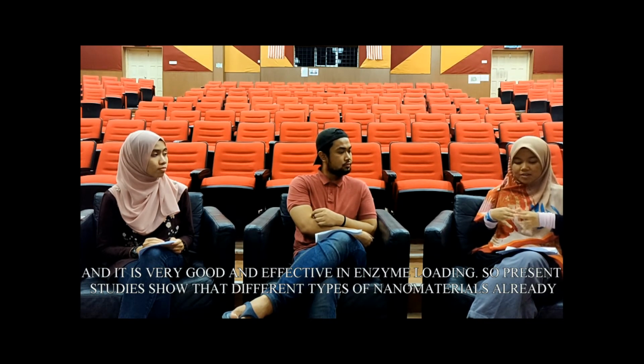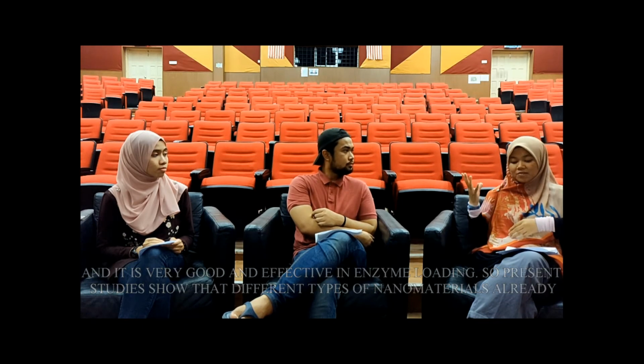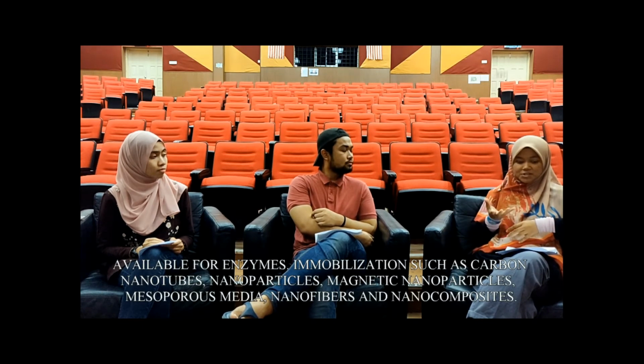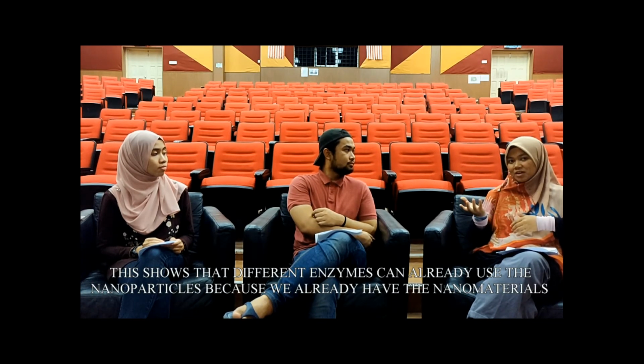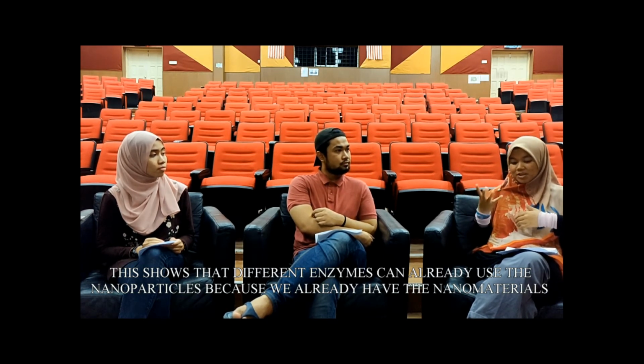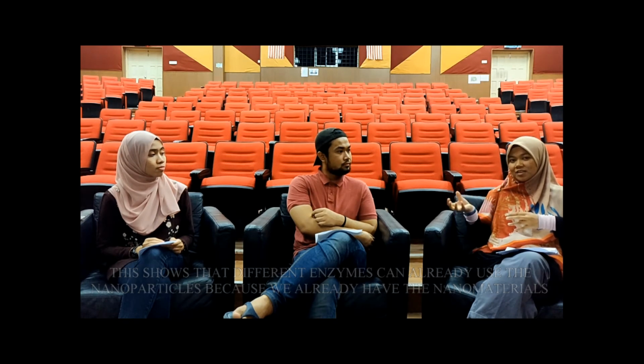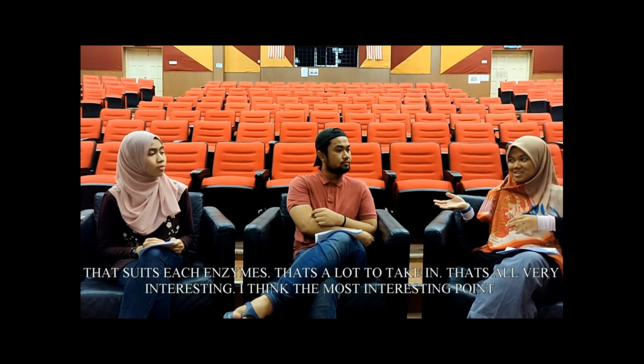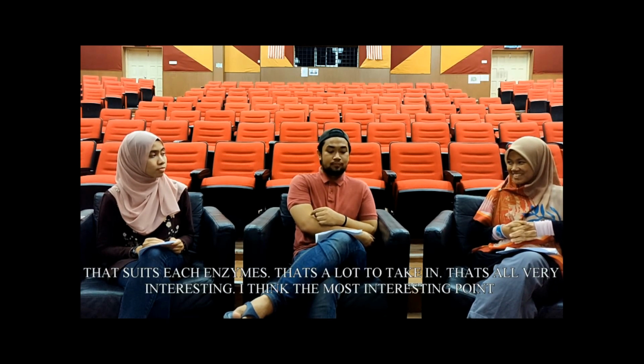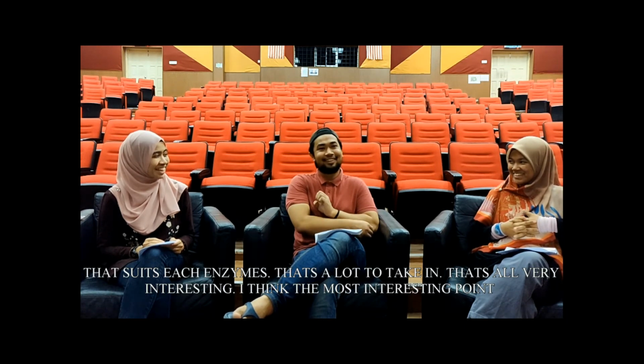Present studies show that different types of nanomaterials are already available for enzyme immobilization, such as carbon nanotubes, nanoparticles, magnetic nanoparticles, mesoporous media, nanofibers, and also nanocomposites. So this shows that different enzymes can already use nanoparticles, because we already have different nanomaterials that suit each enzyme.